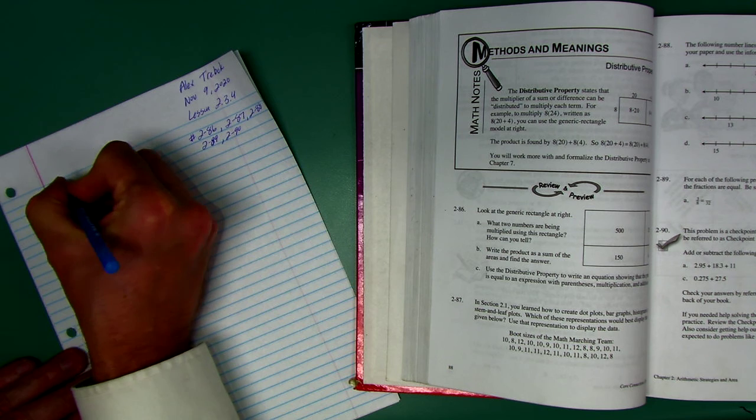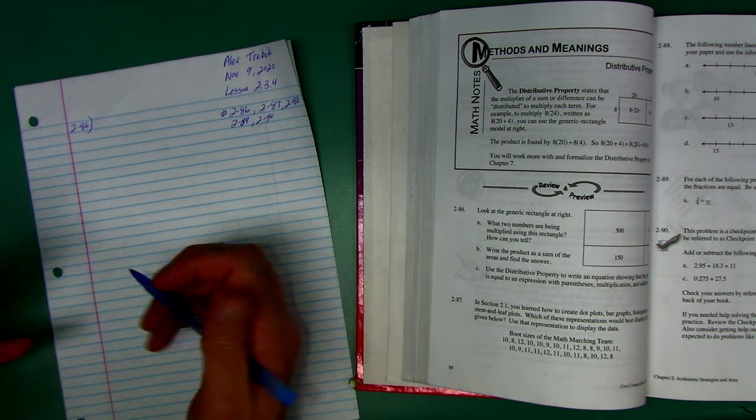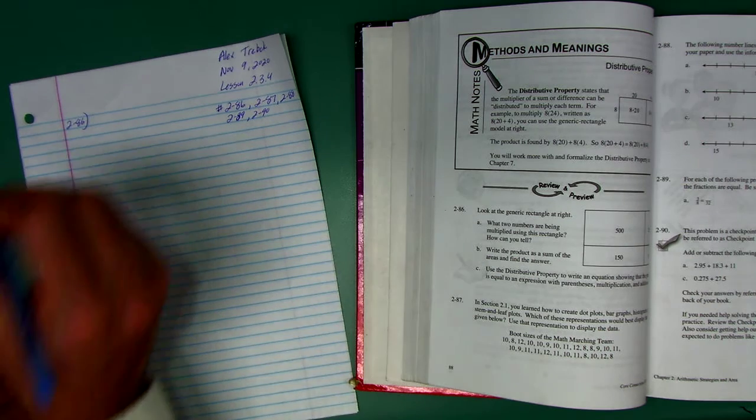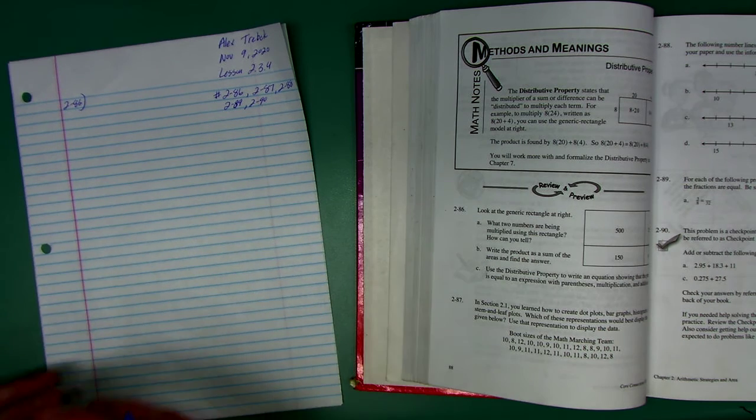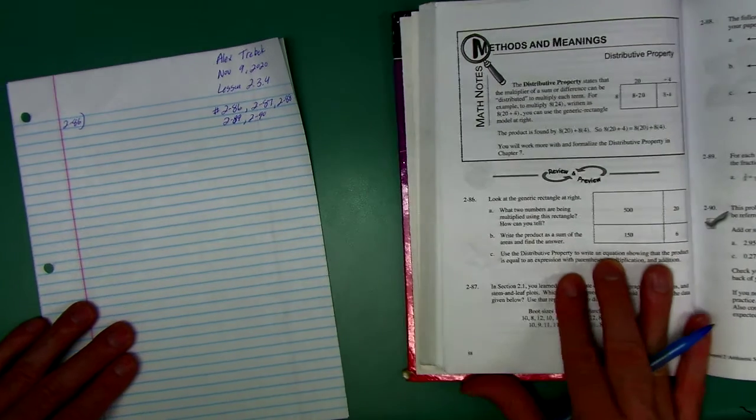2-86. And again, make sure you're putting that right parenthesis on these things, or circling it, or somehow separating the problem number from numbers in the problem, right? So you don't get confused.